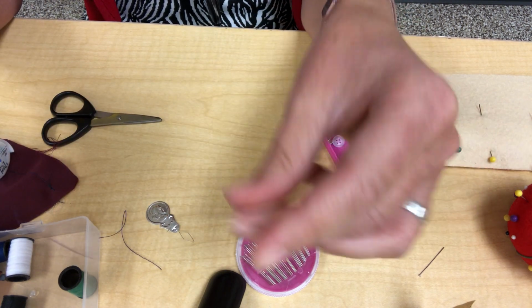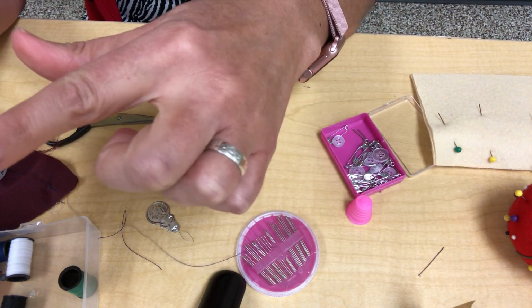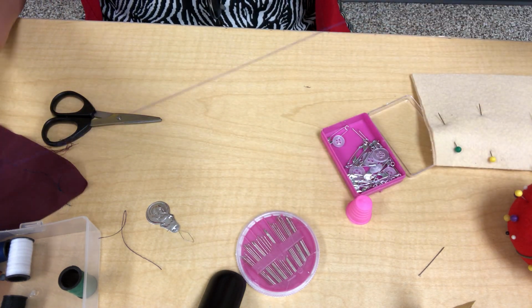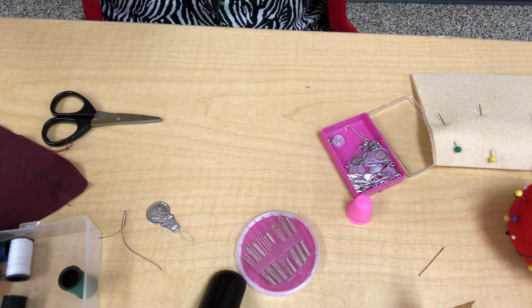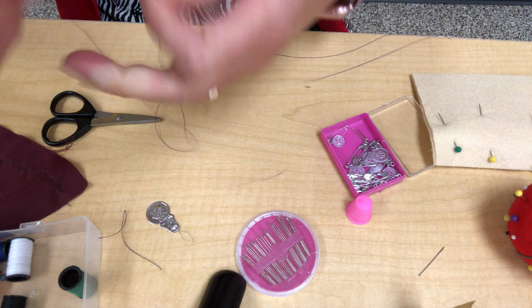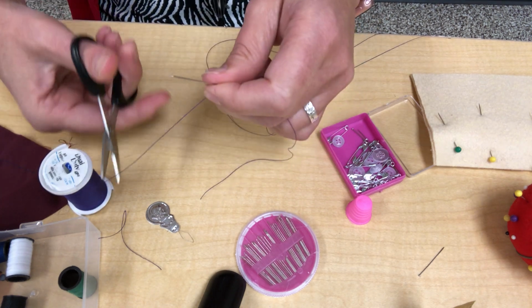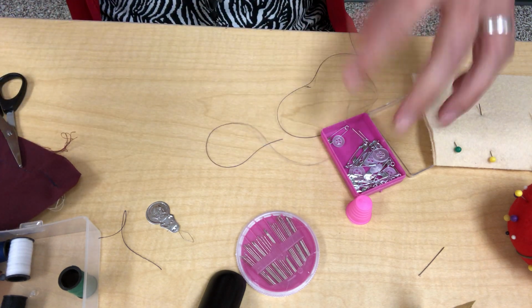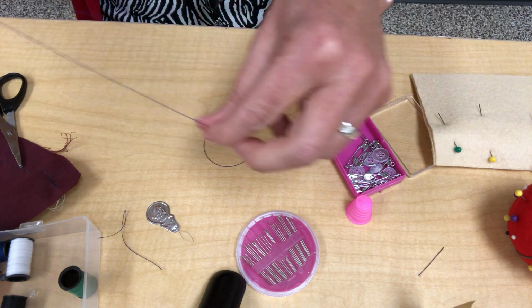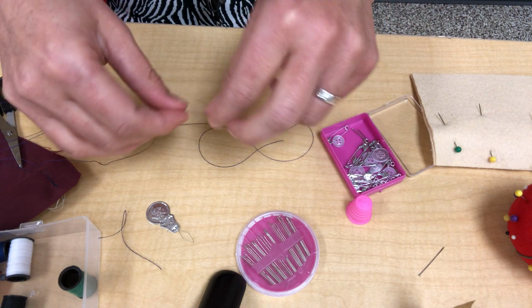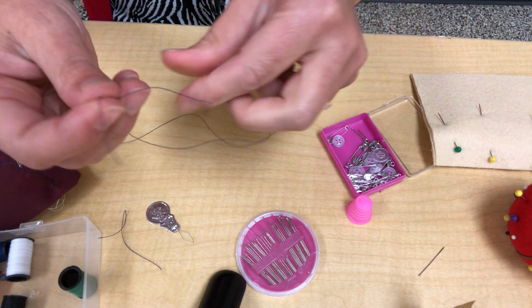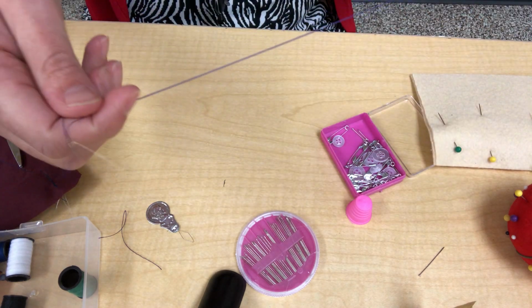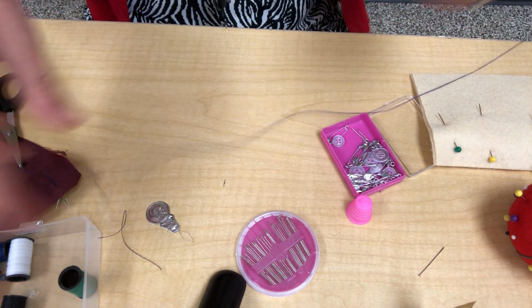We're never going to put a knot at the top near our needle. We're going to stretch it through. This is going to be one whole length of thread. We're going to cut that off. And then real quick, I will show you how to tie your knot. So we're going to take both ends of our thread. Our needle, as you can see, is clear down at the other end.